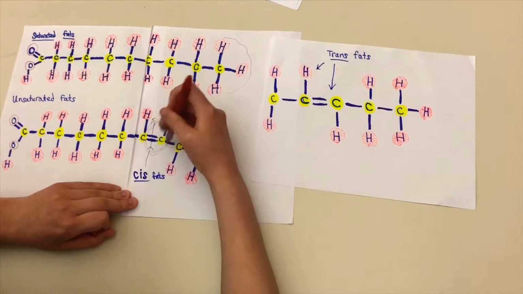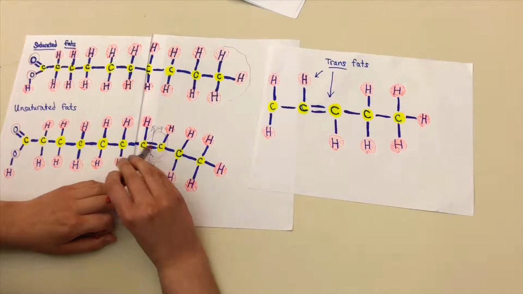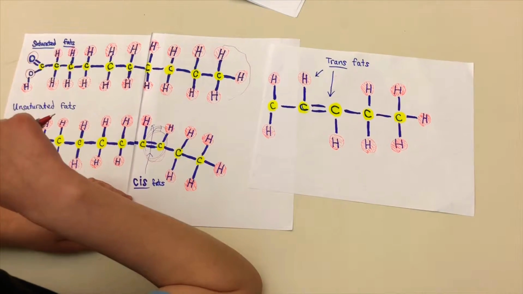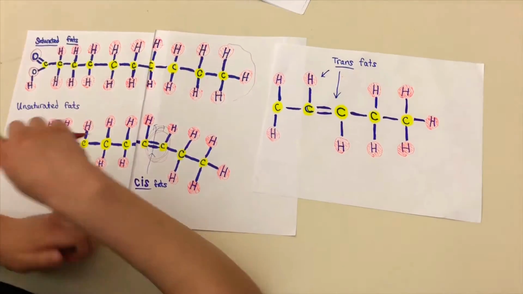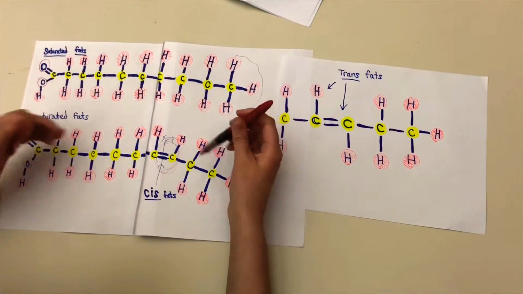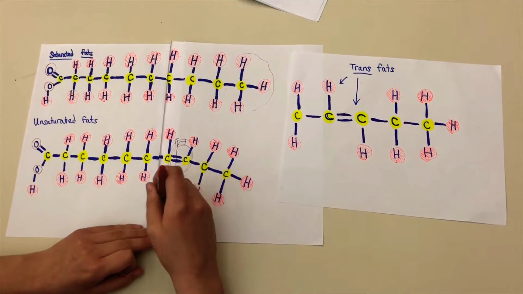Unsaturated refers to carbon atoms with double bonds instead of single bonds, as you can see right here, where I'm circling, because there's a double bond connecting these 2 carbons. It also has hydrogen atoms only on the same side of it in terms of cis fats.